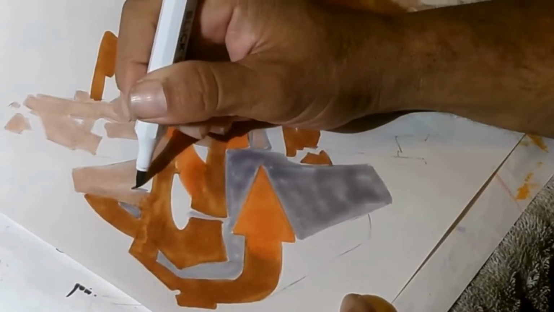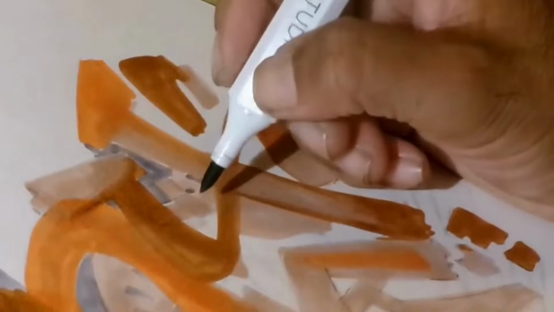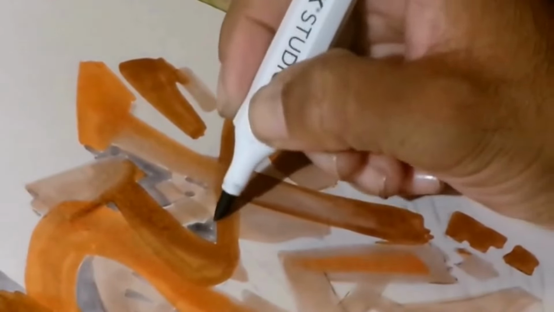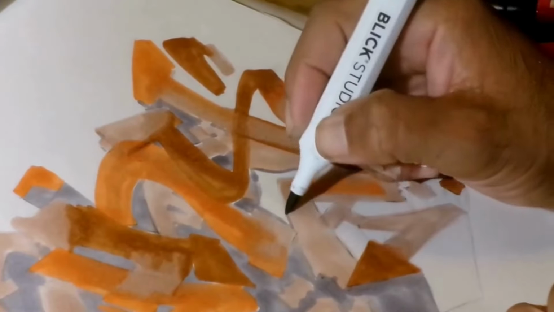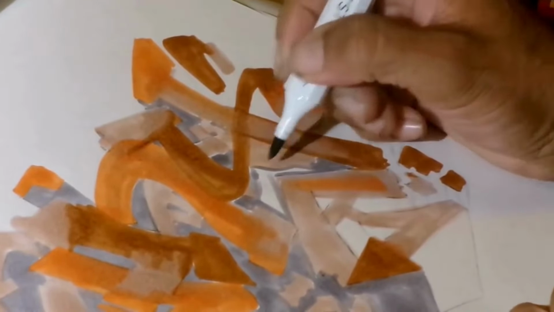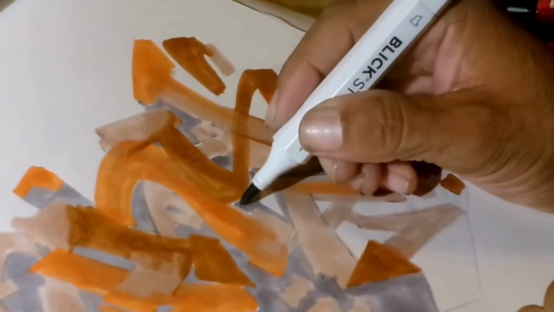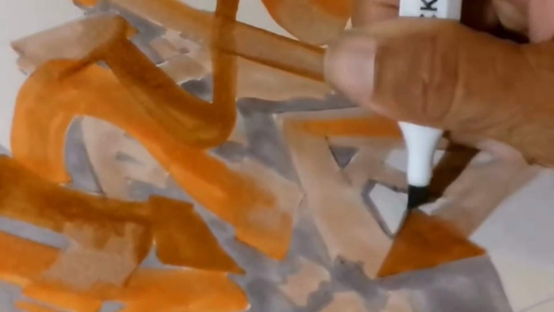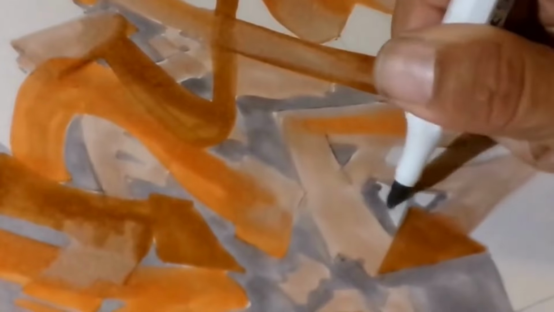But I'm using gray over here to color into the graffiti blocks, or whatever you want to call them. Take your time. The color markers I'm using are alcohol-based markers. There are all kinds of markers: water-based colors and alcohol markers.